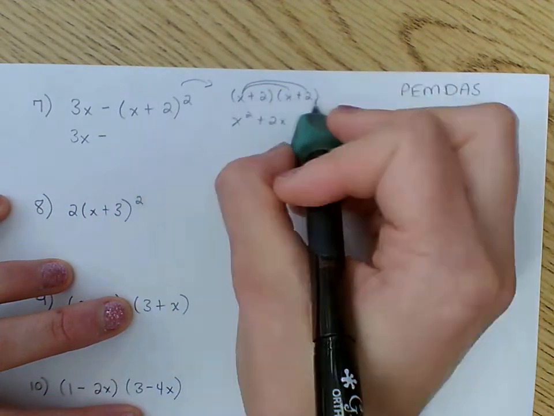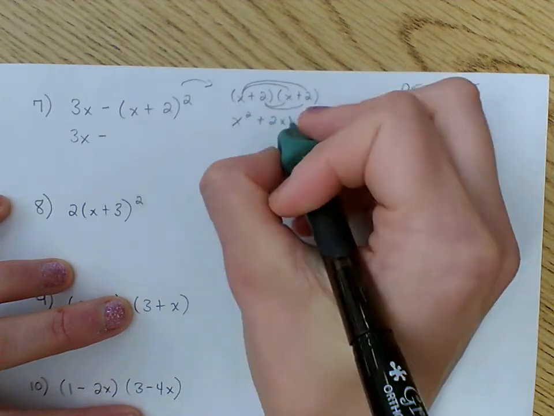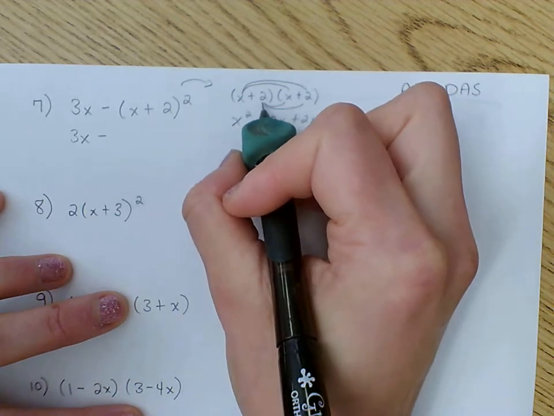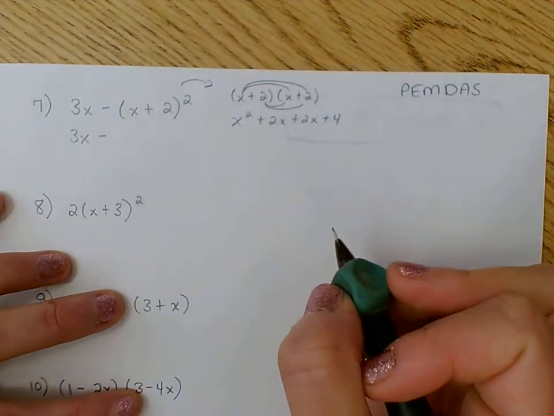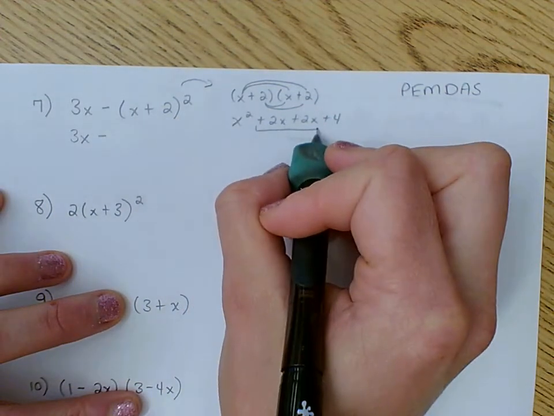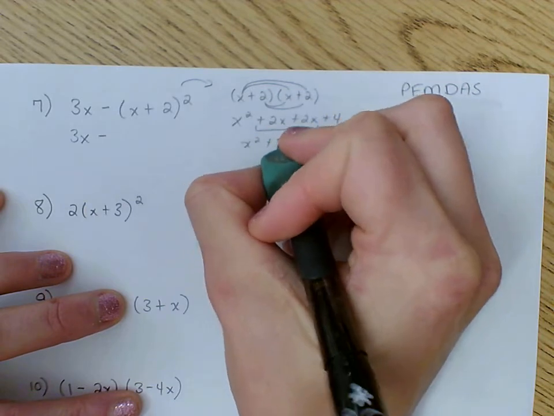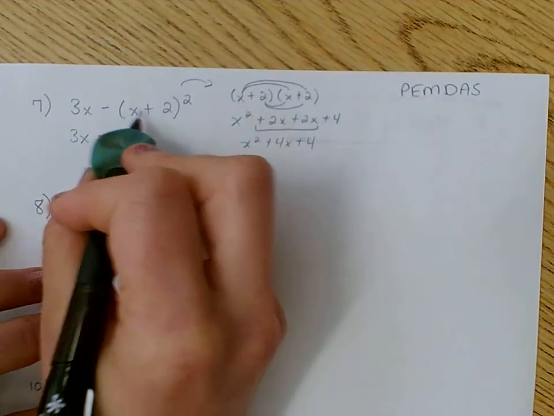And now we take the 2 times everything. So it'll be 2 times x and then 2 times 2. So 2 times x is a positive 2x. And then 2 times 2 is 4. Okay? And then from there, these two will combine. So we can go ahead and combine them. So we would get x squared plus 4x plus 4, okay? So that's what we get for this.